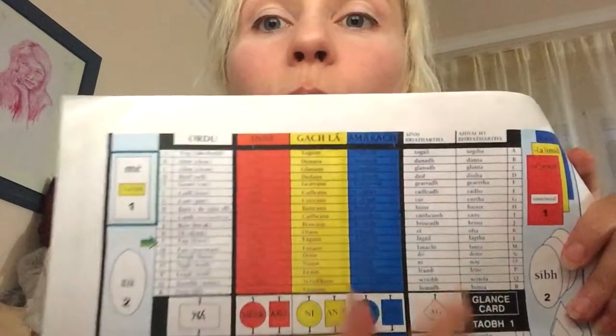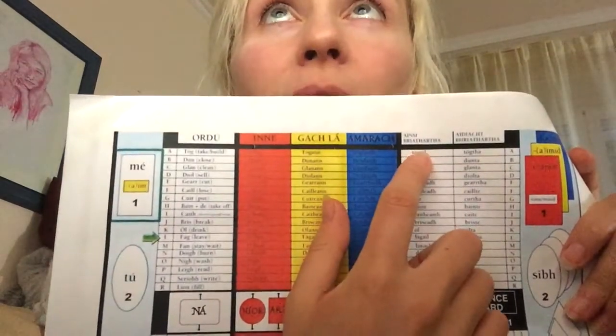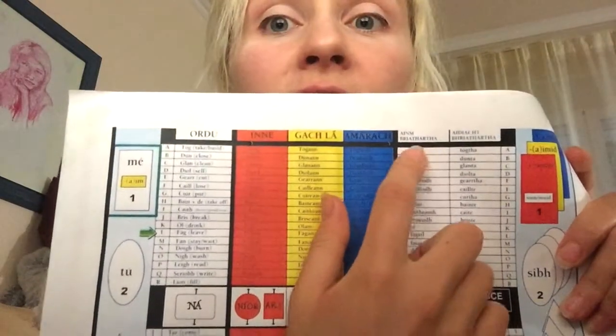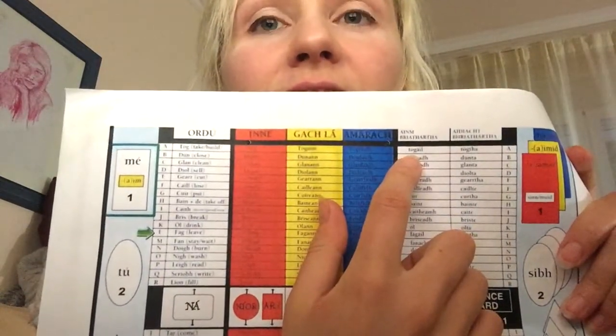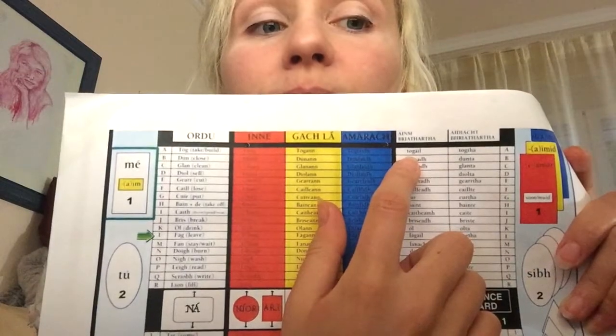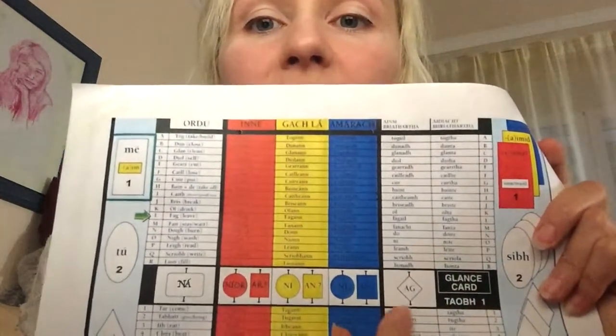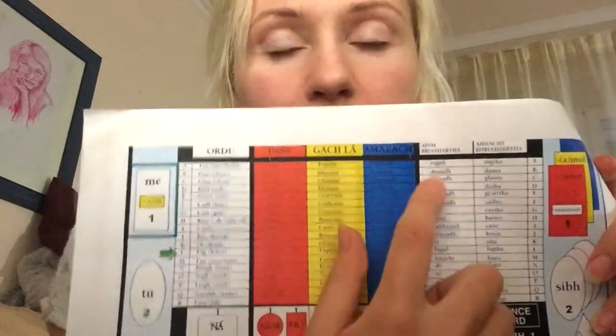Then in these two white columns here, we have anam brithre, and this is the, you might guess it from seeing the word egg here. This is the continuous form, so the gerund form. Like we just add ing in English. Here we have this, remember we have to add egg at the beginning when something is continuous. So for example, taking or building is egg tógáil.